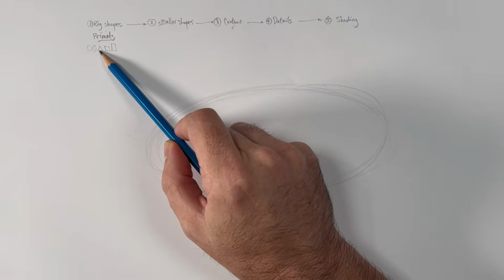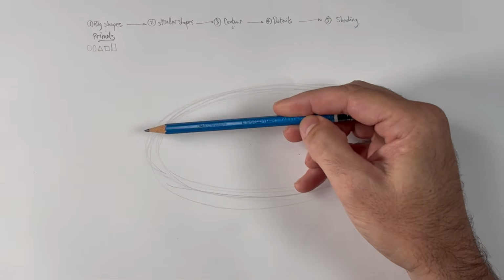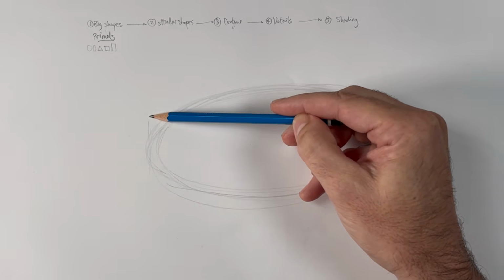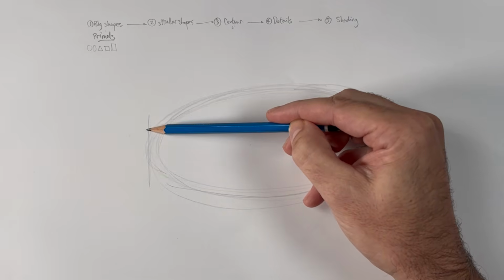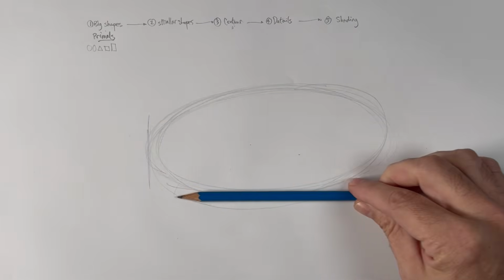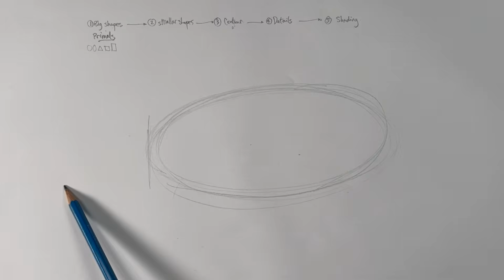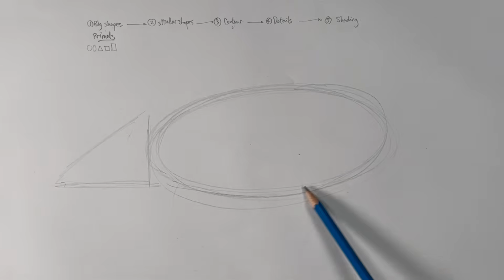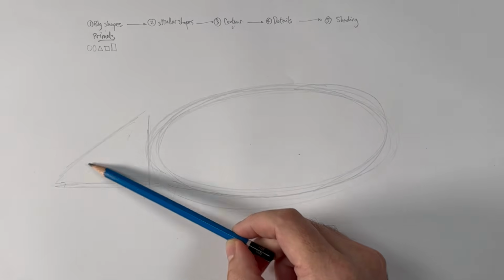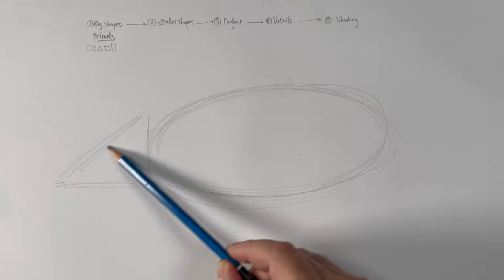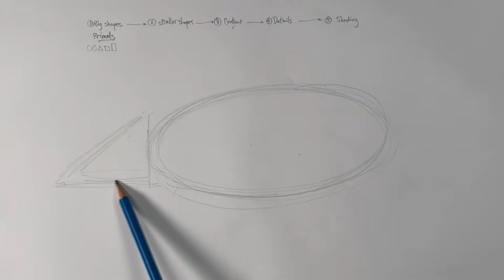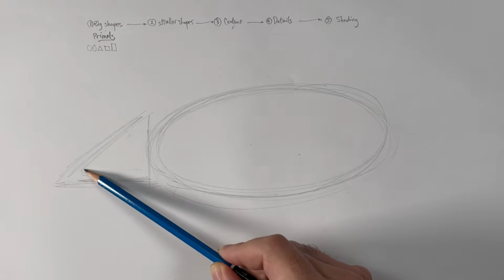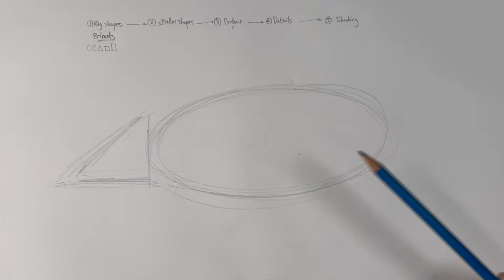So we have this basic oval for the body, and let's add a head to this. For the primal, I'm going to choose a triangle and kind of put it somewhere around here, level with the body. Something like that. Now, again, if I made the triangle too big or too small, these things can be adjusted. And that's why we draw very lightly indeed for these first steps.